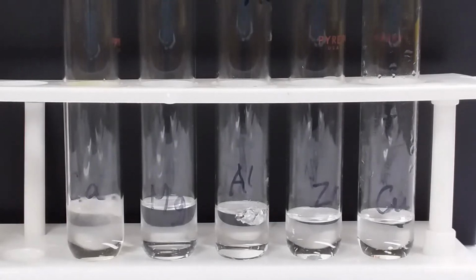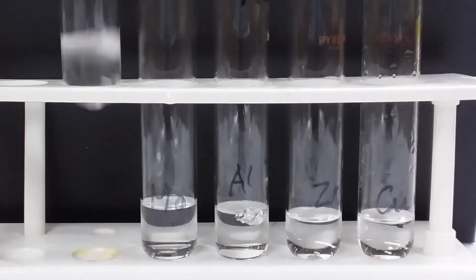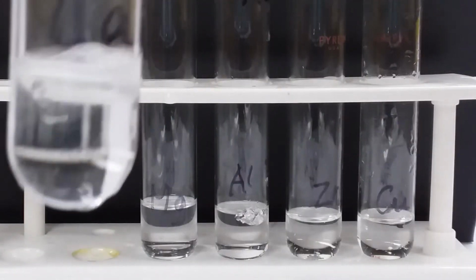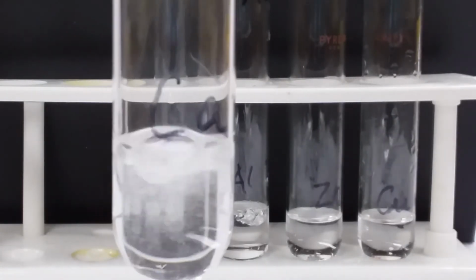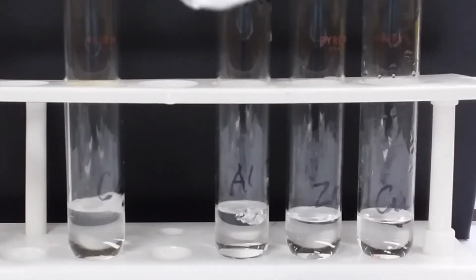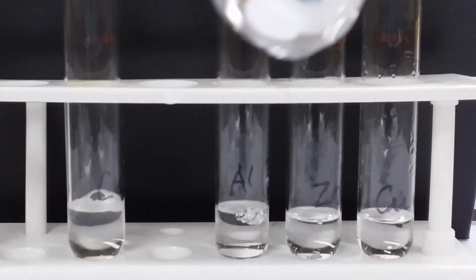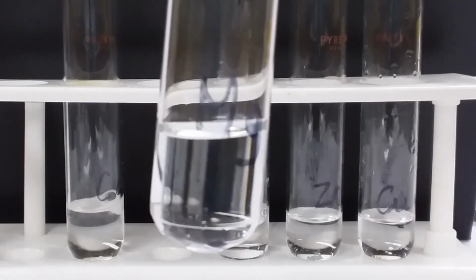You could already see which ones are producing bubbles. Calcium is reacting very rapidly, as we would expect. The magnesium metal, it was a small piece of magnesium metal and it has all reacted.